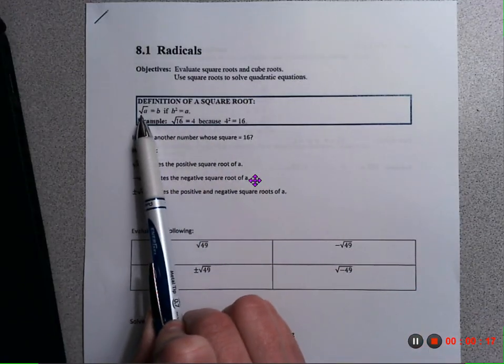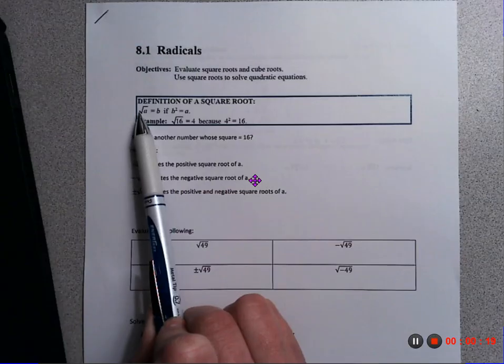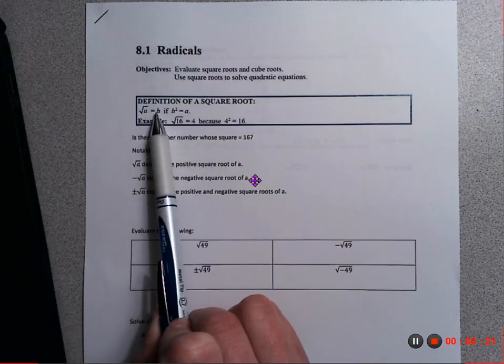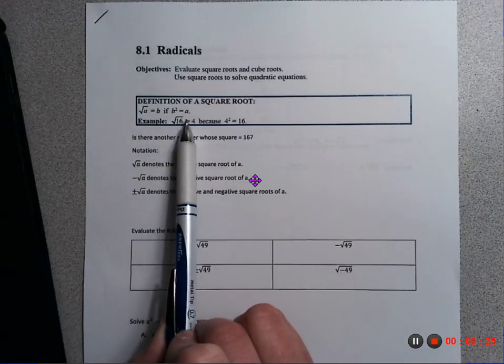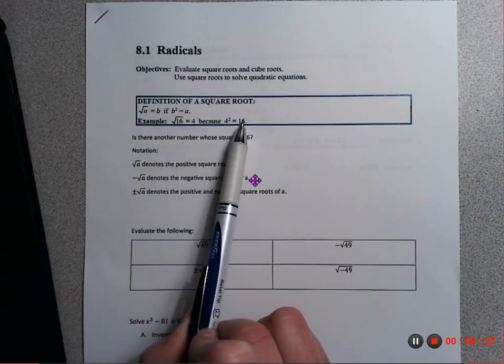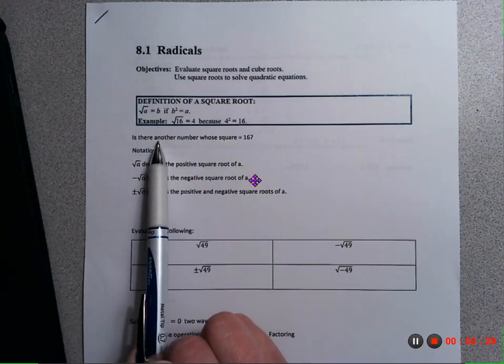So here's the definition of a square root. I think you probably already know what this is. The square root of a is equal to a number b if b squared equals a. For example, the square root of 16 equals 4 because 4 squared equals 16.